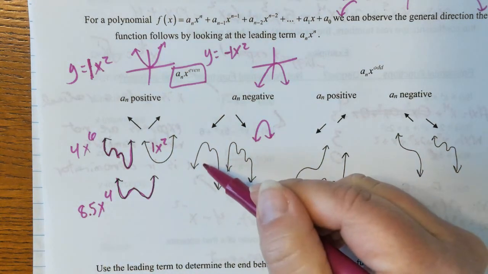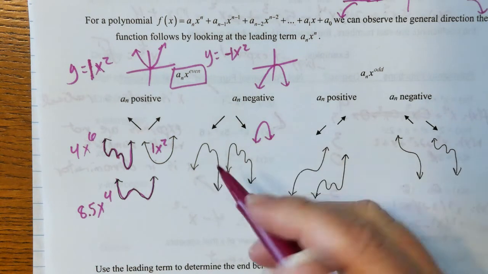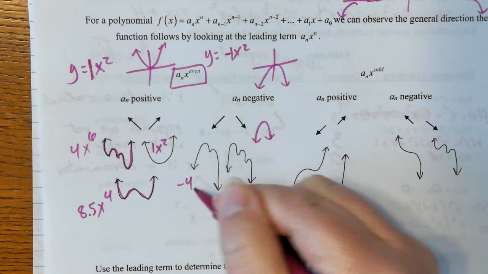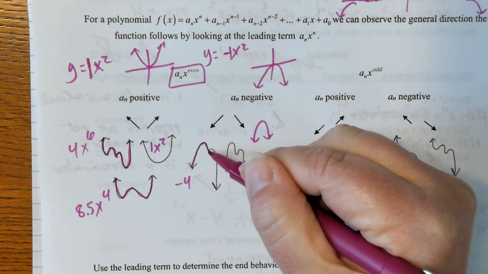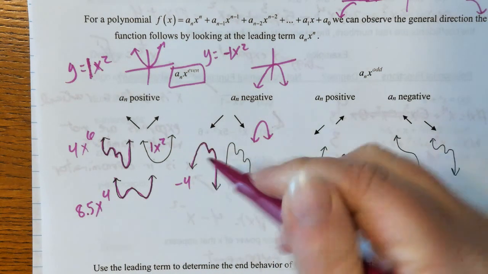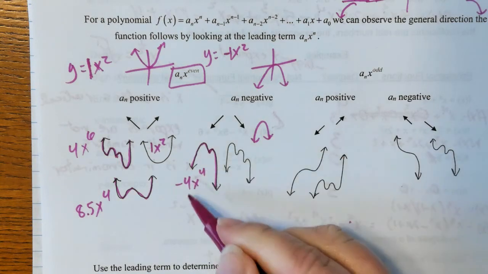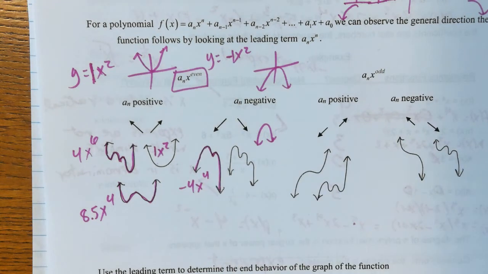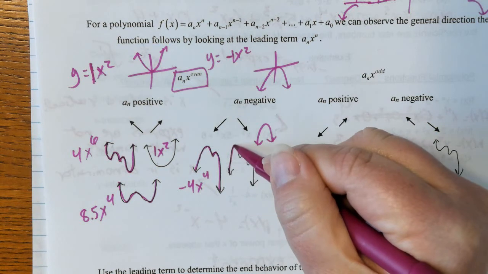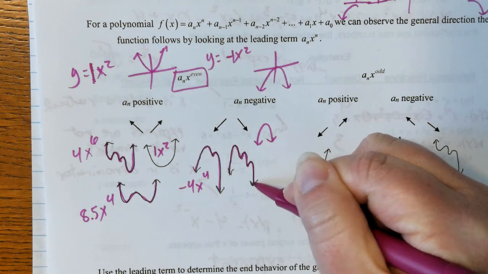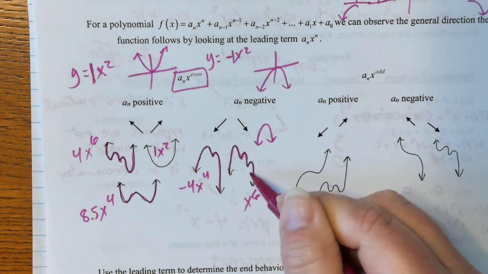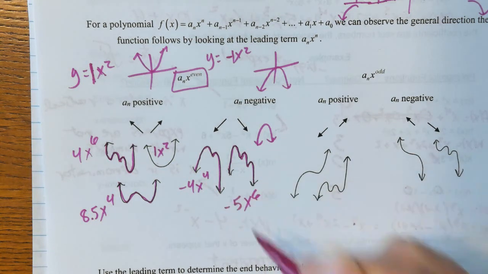Okay? When both ends were going down, I know it started with a negative number, -4, -7, whatever. Up is 1, down is 2, up is 3, down is 4. I bet this was a negative number out front and then an x to the 4th. Up is 1, down is 2, up is 3, down is 4, up is 5, down is 6. I bet this was an x to the 6th with some sort of negative number out front.